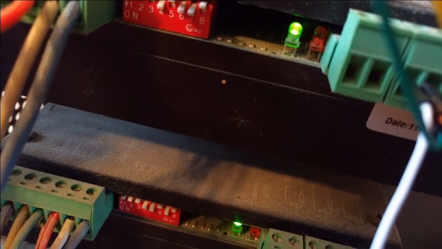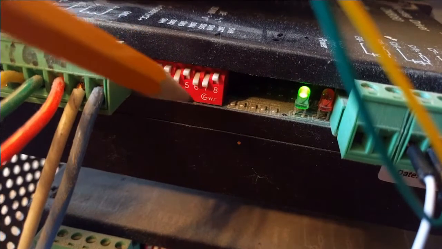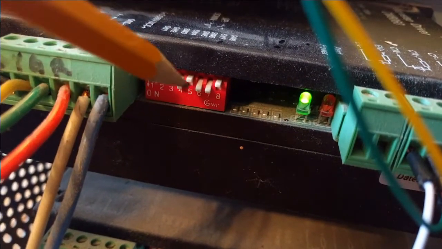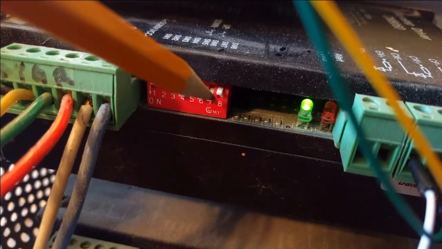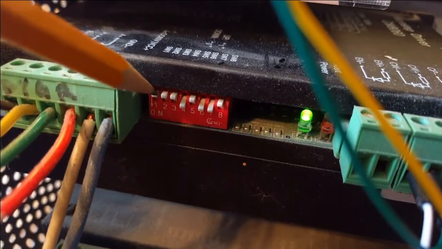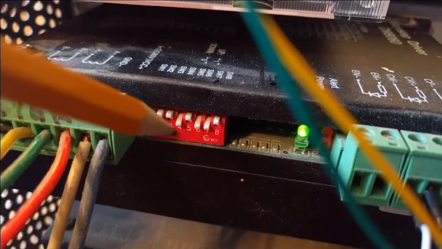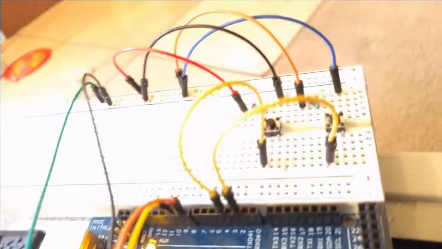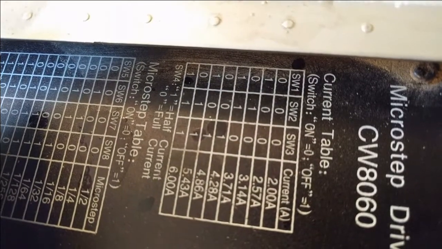And then this is set up for 2 amps. Alright, and you can follow that on your dip switch settings for switch 1, 2, 3.